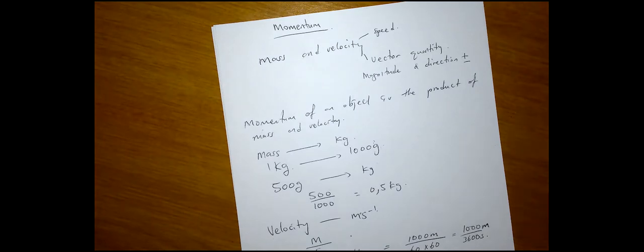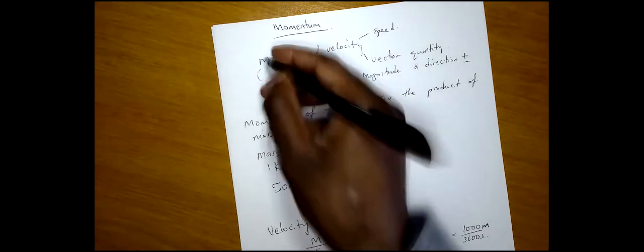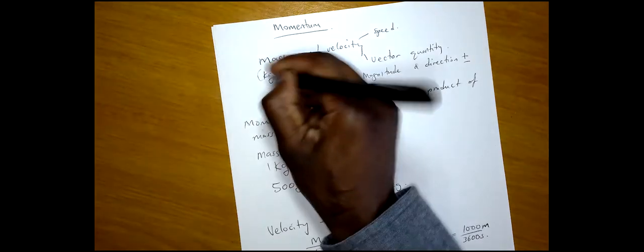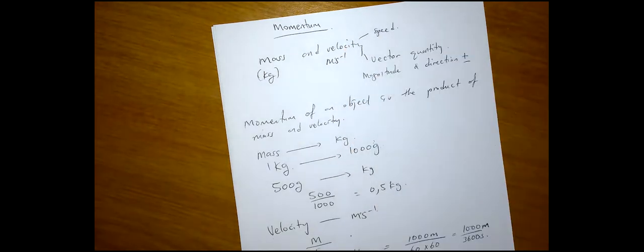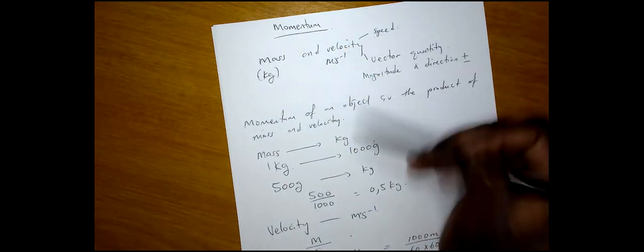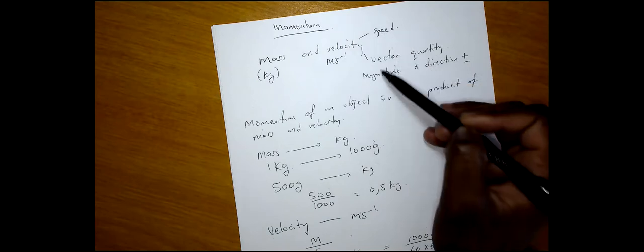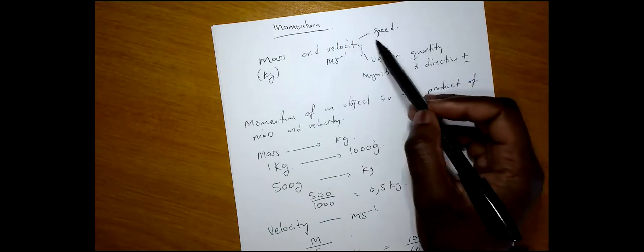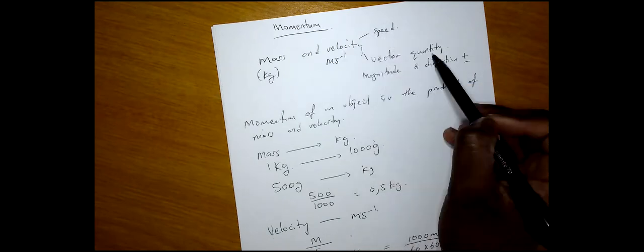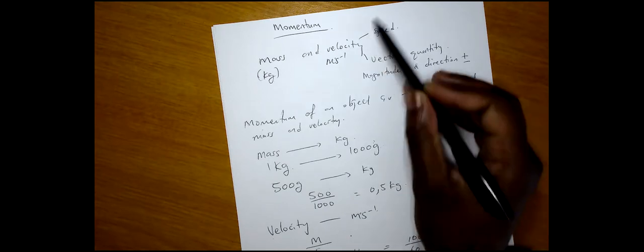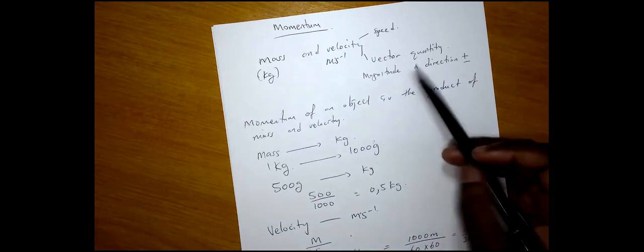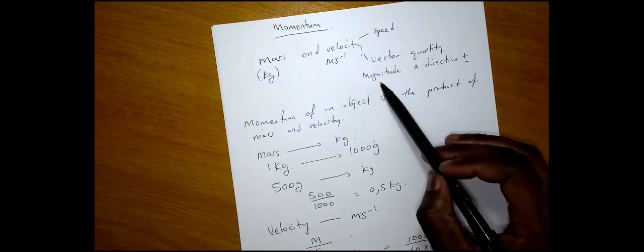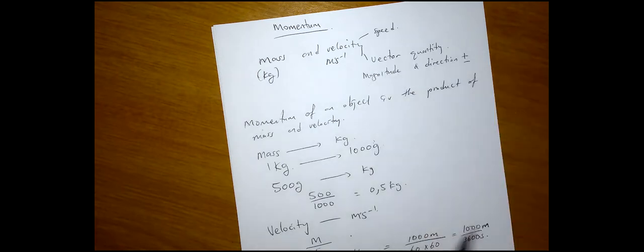Our mass must be in kg, and our velocity must be in meters per second. Velocity is a vector, so it does have a direction. That's the only difference with speed, but otherwise in terms of magnitude it's just the same. With velocity we talk of magnitude and direction.